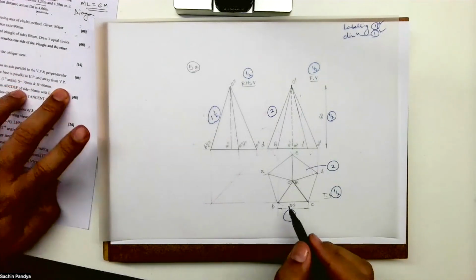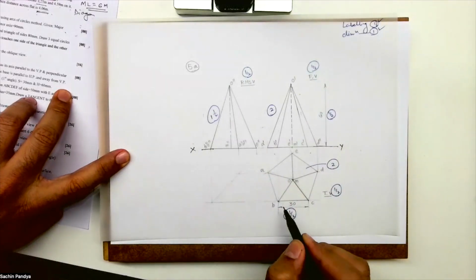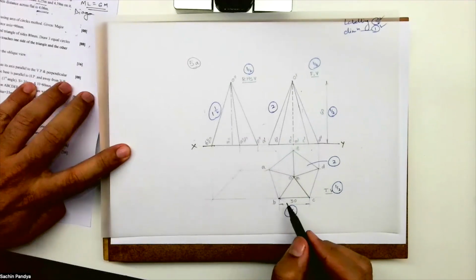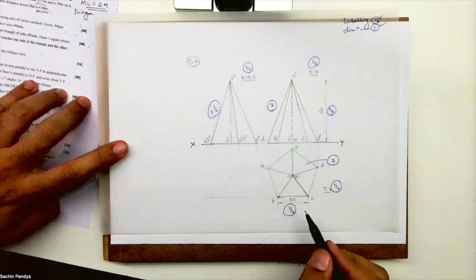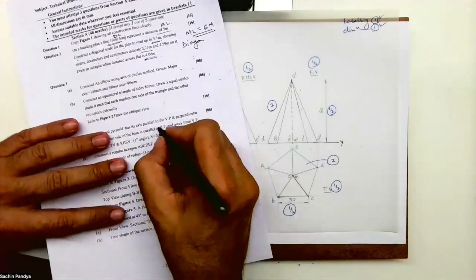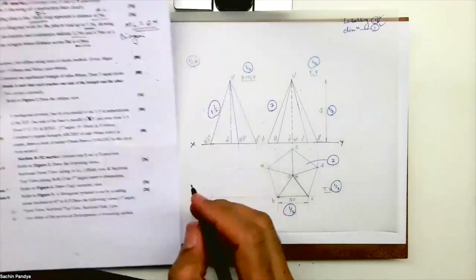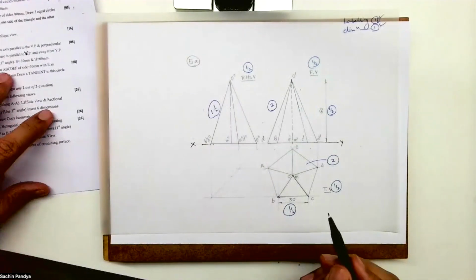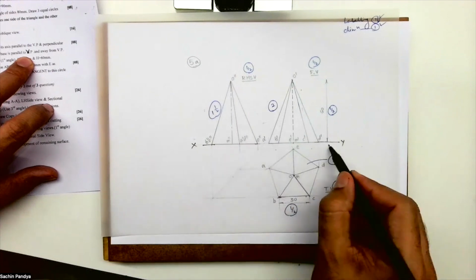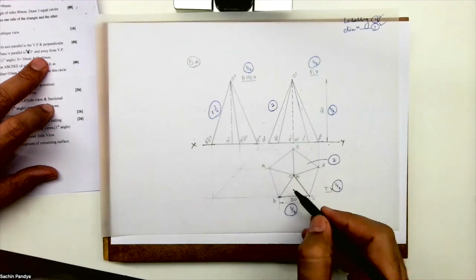and away from VP. See, one side of the base is actually parallel to VP and away from VP. So instead of HP, it is VP. So this small correction you can keep in mind, right? So one side of the base is parallel to VP. So this is parallel to VP. So that is parallel to XY and away from VP, away from XY. So this is how you should draw the pentagon.